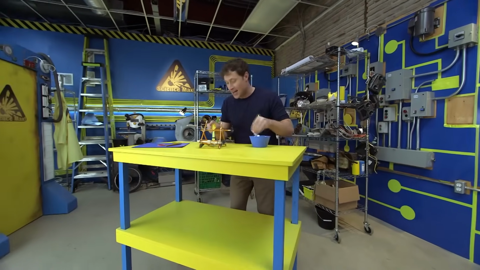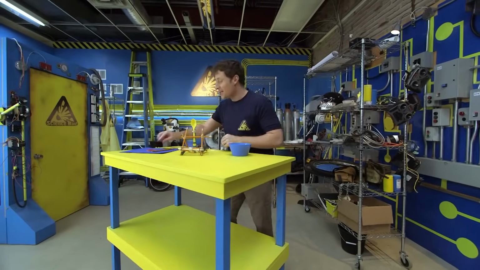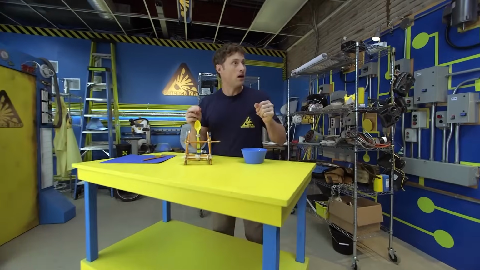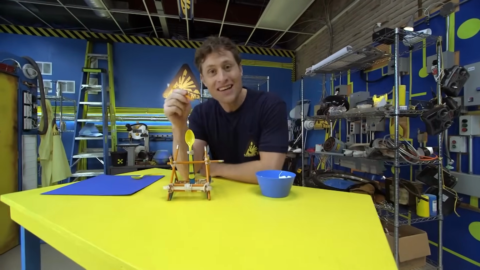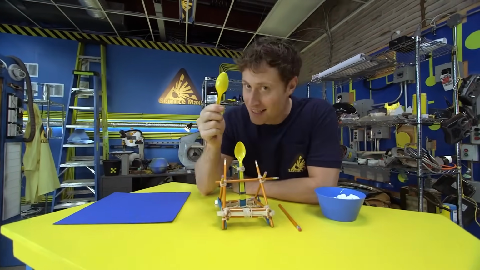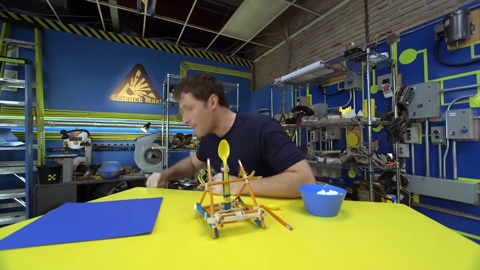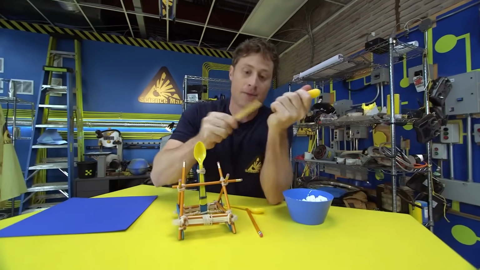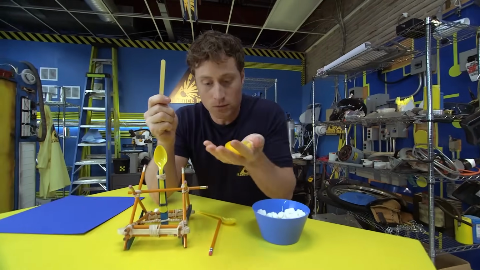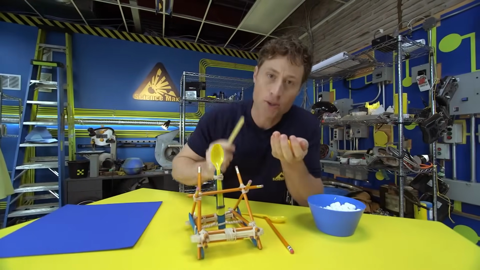Here's what you need in order to build your own catapult. You need elastics, pencils, unsharpened is fine, plastic spoons, like I said, and popsicle sticks. I'm gonna go wash my hand.